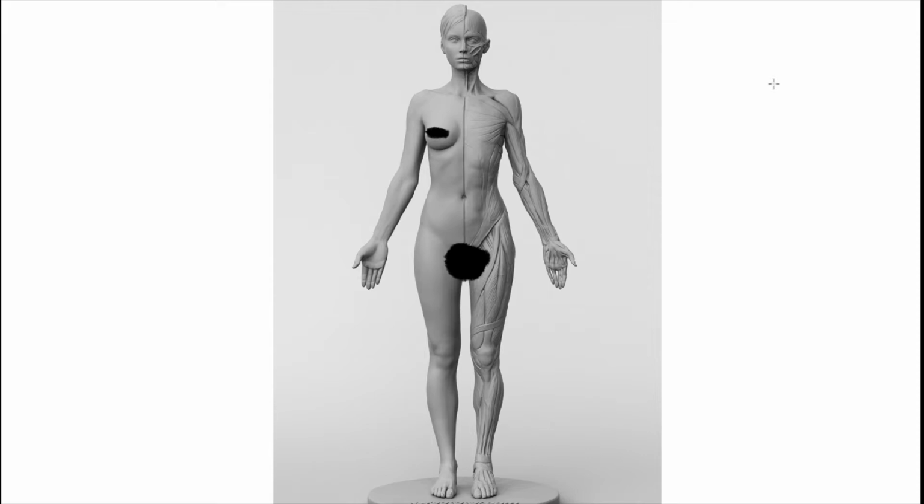Today we will be talking about drawing female proportions. This video is in a series of videos that is meant to explain the fundamentals of drawing so that you guys can come up with your own characters and your own poses.